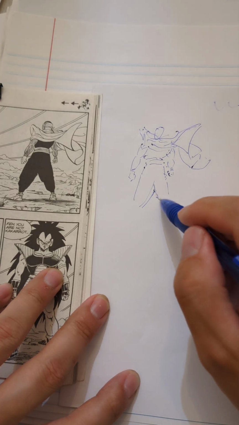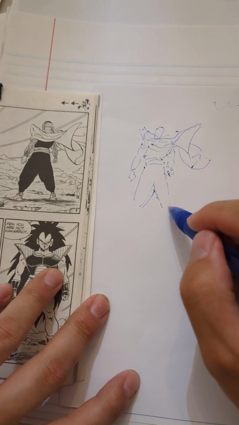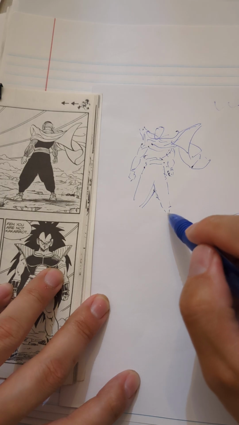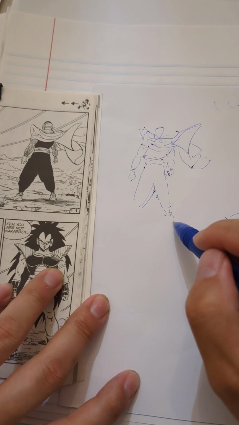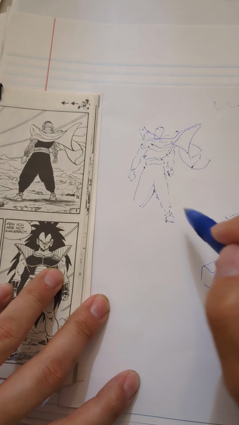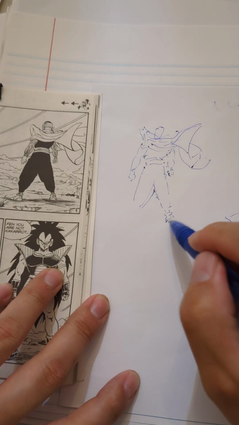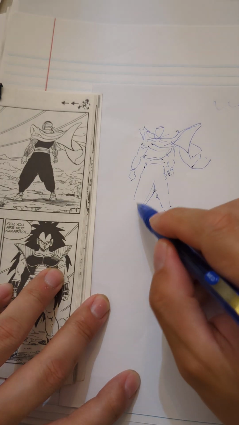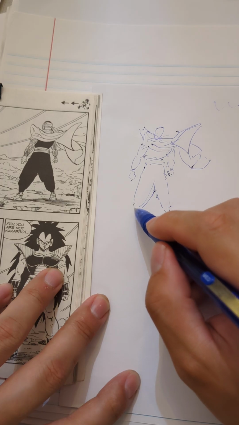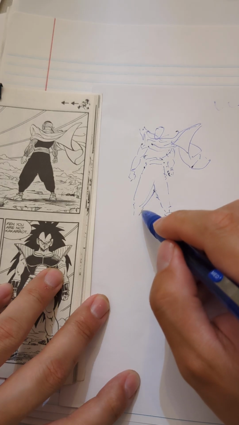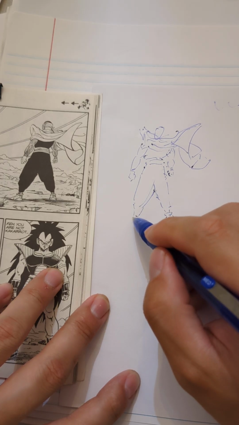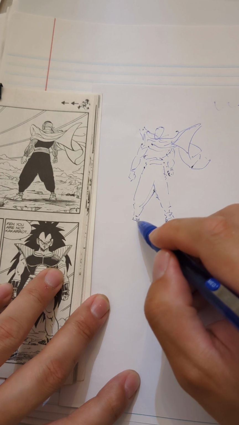figure out how to show the weight of the forms. So you build everything from shapes, and then you build the weight on top of the forms. It becomes volume.